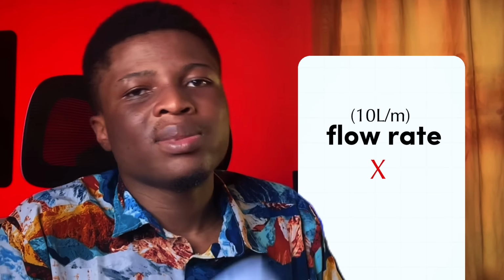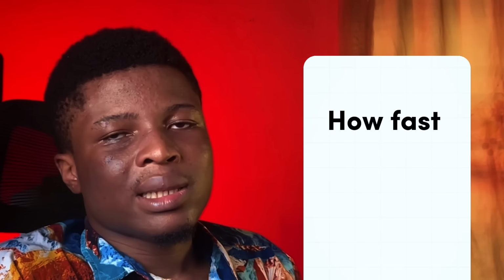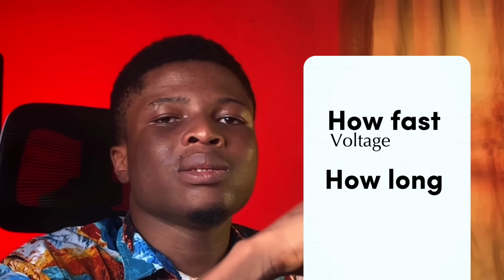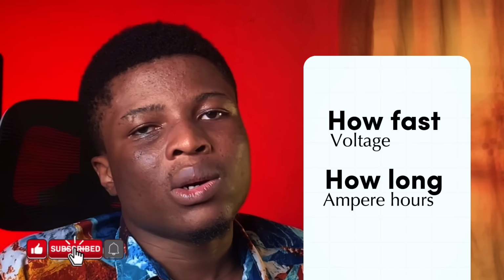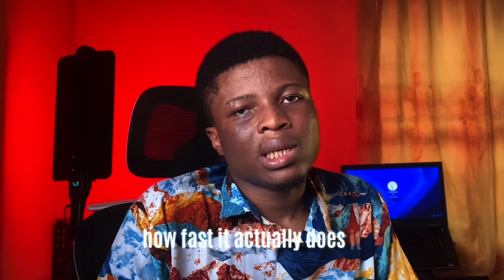For you to actually know the capacity of that tank, you have to calculate 10 liters per minute times how long this tank can supply the water. So when it comes to a battery, how fast the tank supplies the water is like the voltage. Then how long it can supply this water is like the ampere hours or the milliampere hours. So when you're saying 5000 mAh, it's like telling somebody how long the tank can supply water, but you're not telling that person how fast it does it.